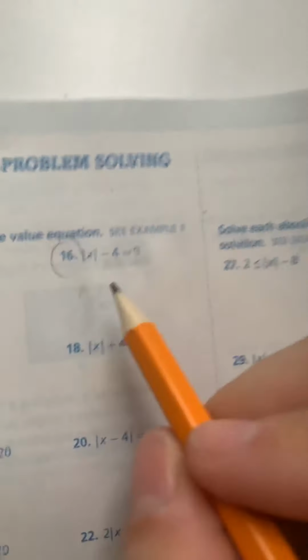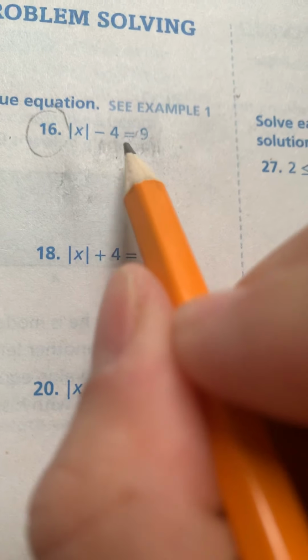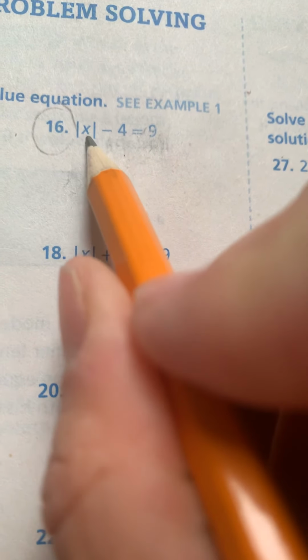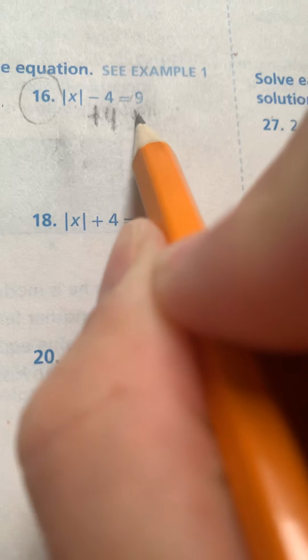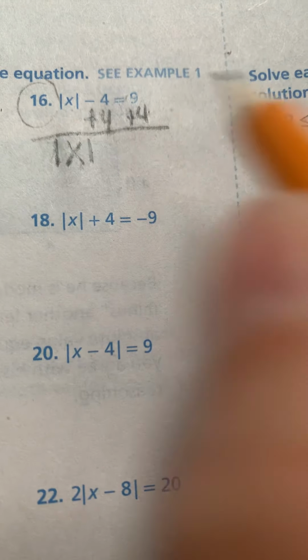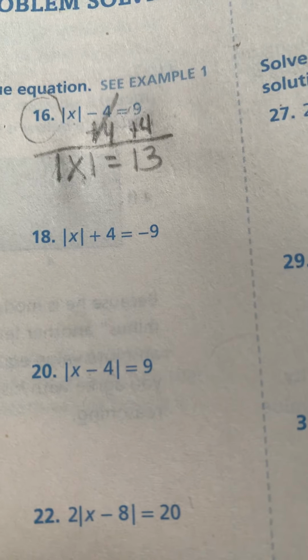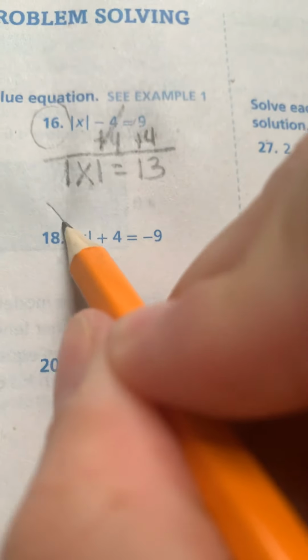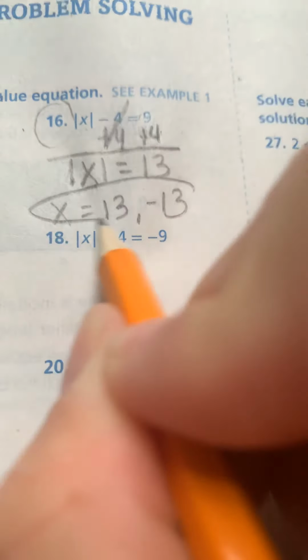Okay, so I picked some examples that are similar to the ones that you're doing today, but not the same ones. So for this absolute value of x minus 4 equals 9, since I have minus 4 on the outside of the brackets, I need to get rid of that first. So I'm going to add 4 to both sides. And that gives me the absolute value of x equals 13, because those will just cancel out. So that means x is 13 or negative 13.